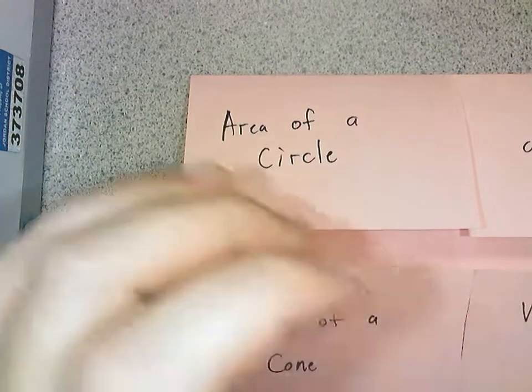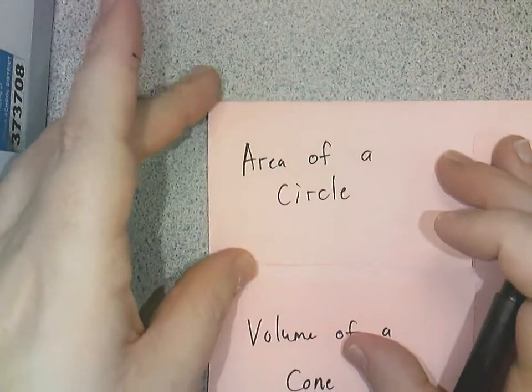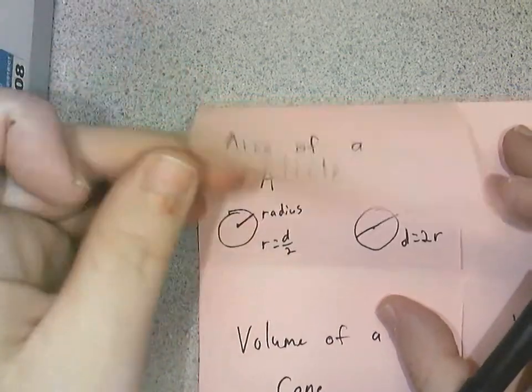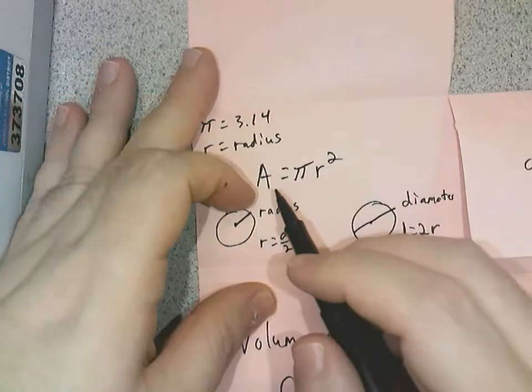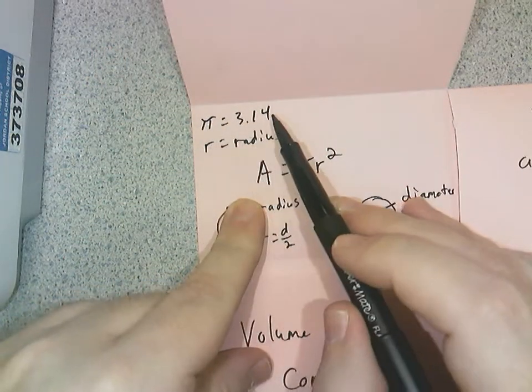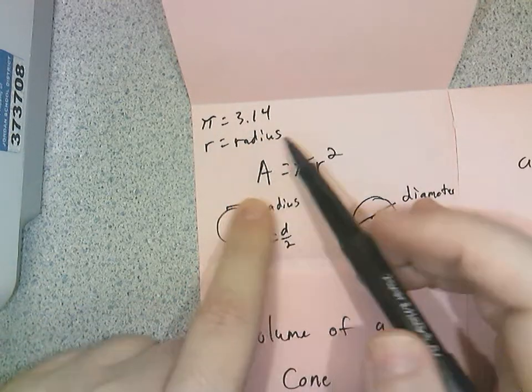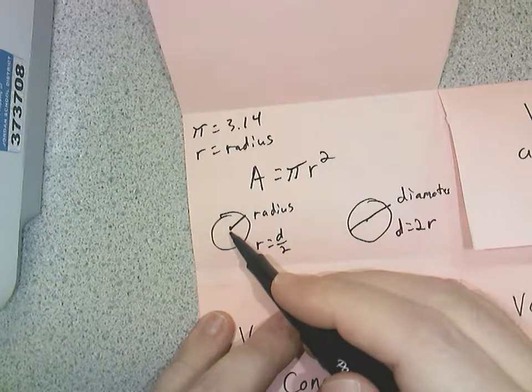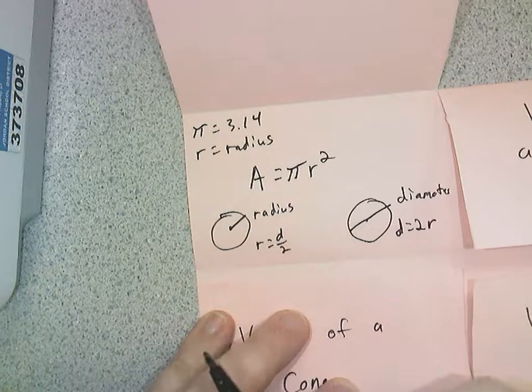Okay, today we're going to be talking about finding the area of a circle. So this is kind of a review from last year. But basically, to find the area of a circle, you need the formula: area is equal to pi r squared. So for pi, we're going to use 3.14. R is the radius of a circle. A radius is a line that goes from the center of your circle to the edge of your circle.